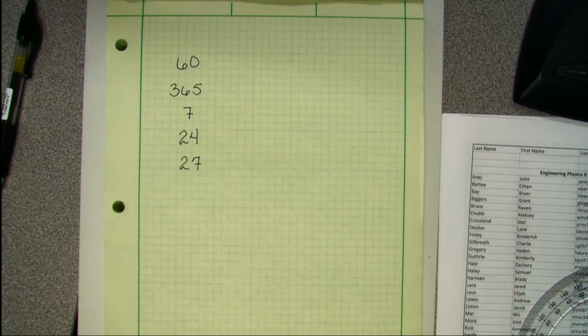Random numbers. I got somebody that says random numbers. Days in a year, days in a week. Okay, so I've got some people that say days in a year, days in a week, hours in a day, seconds in a minute.